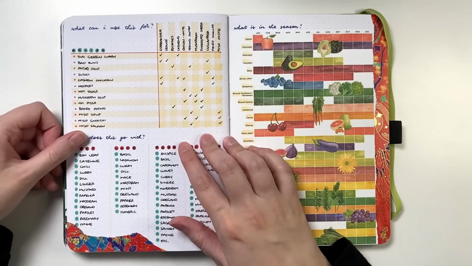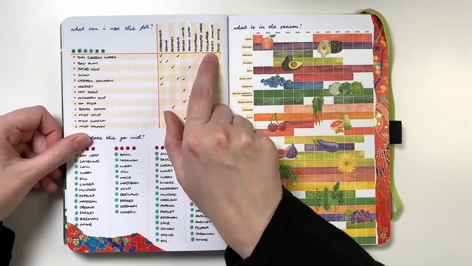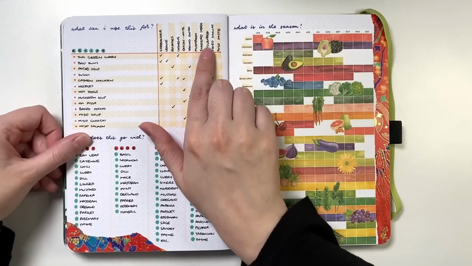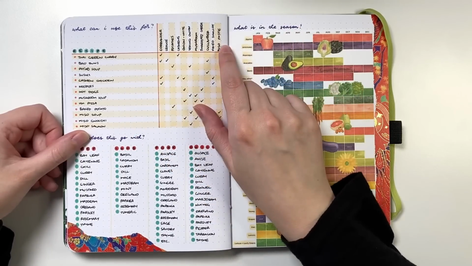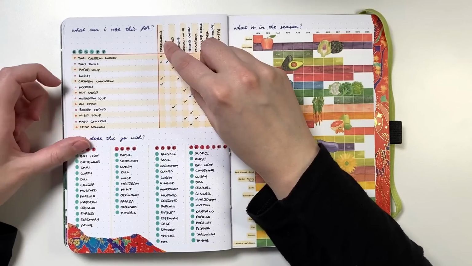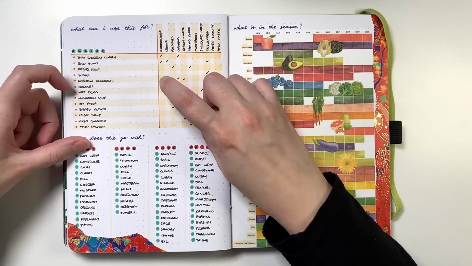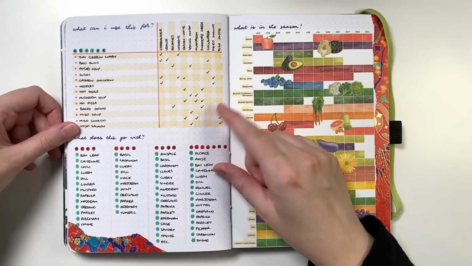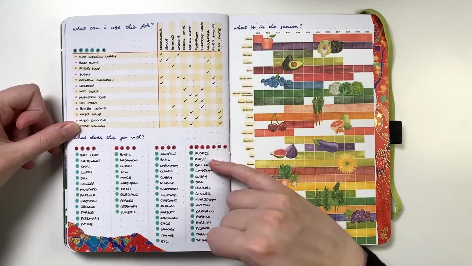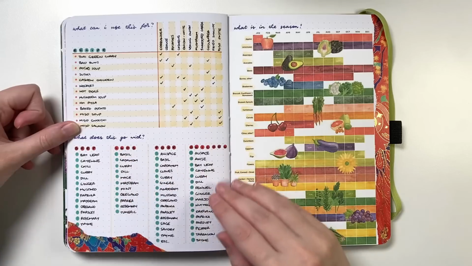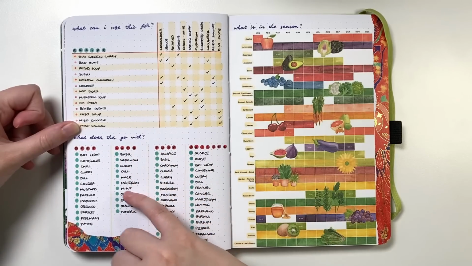We have the what can I use this for idea. So for these kind of ingredients that aren't in a lot of recipes that you have, but if you've got some sitting in your fridge, what could you cook with them? So if I have coriander, I could use this to do Thai green curry, bao buns, cashew chicken, or noodles, something like that. We have a list of what does this go with. So each of these spices and herbs go with these types of meat. So like lamb, we've got basil, we've got dill, we've got mint, etc.